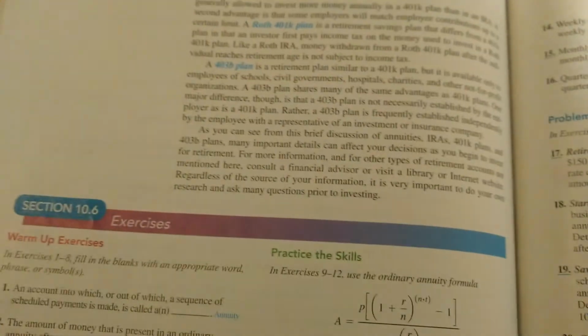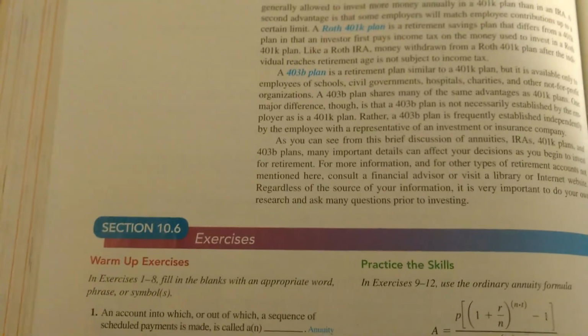Now, you're going to need this information for the final project, so make sure you look these things up and understand the options that are available to you.